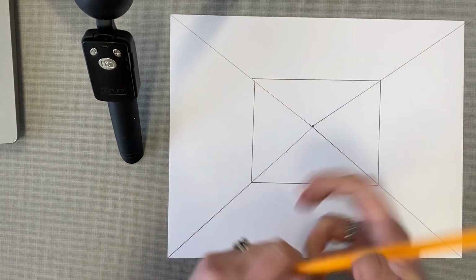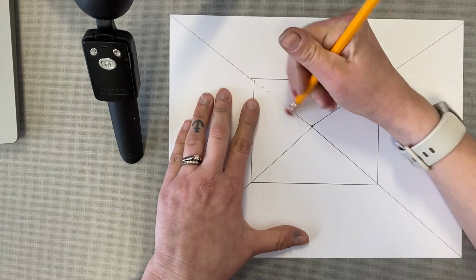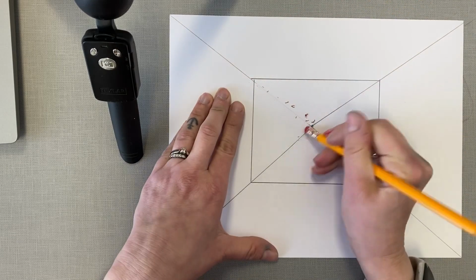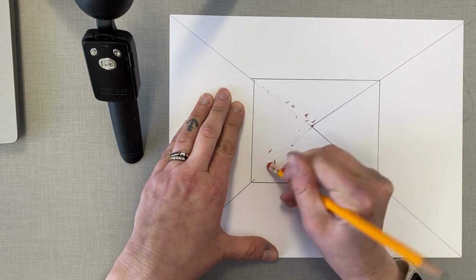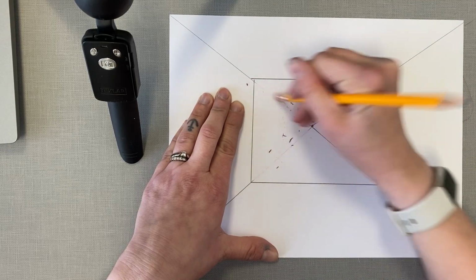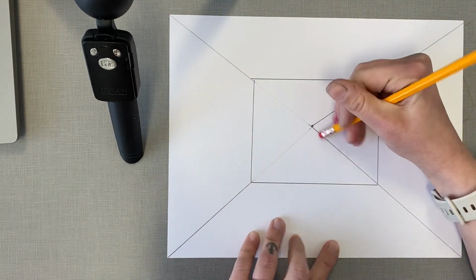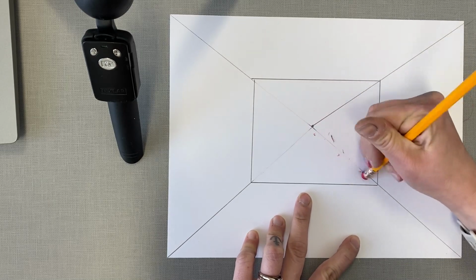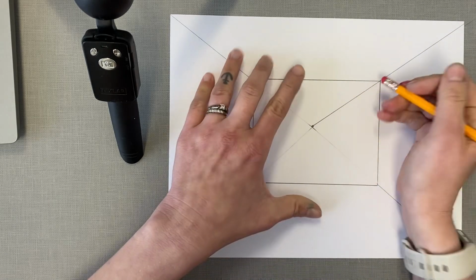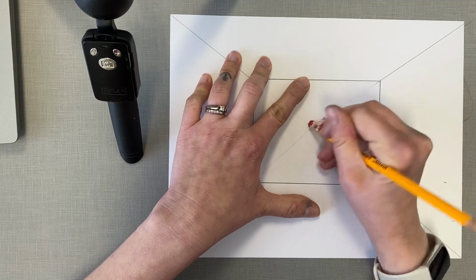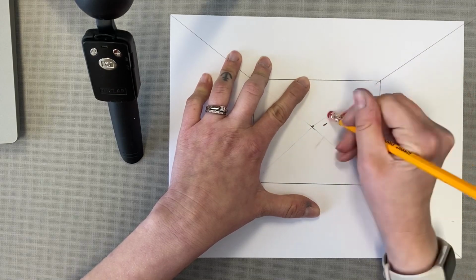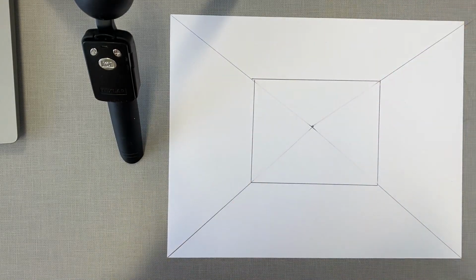Now what I can do is take my eraser and erase these guiding lines. I know it scares you, but we need these. This is the top of the room, this is the bottom of the room. We still need our vanishing point, but we don't need those anymore. So this is the back wall of the bedroom.